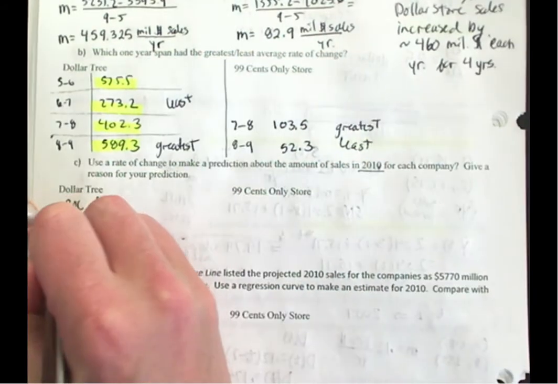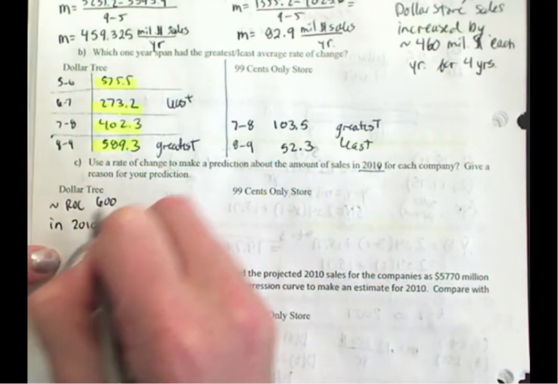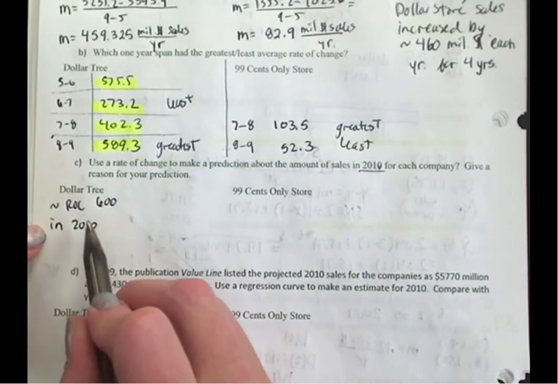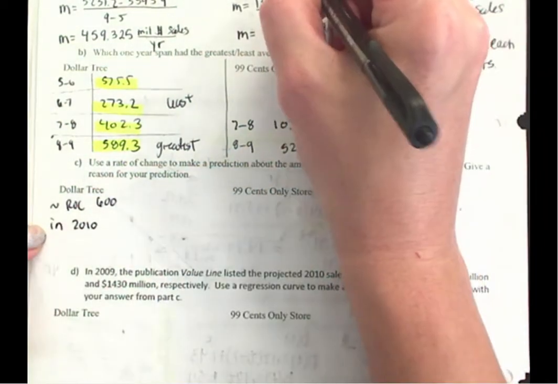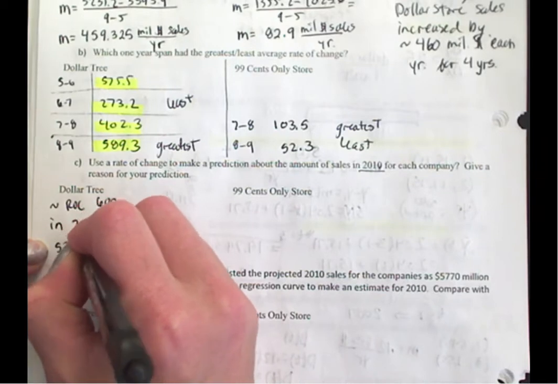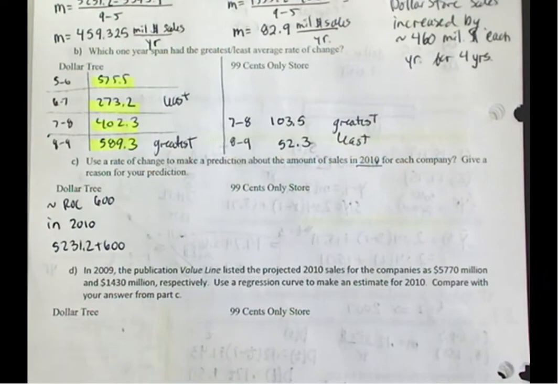So in 2010, okay, I got to go back to my data and figure out my rate of change. Okay, so I'm going from 5231.2 plus 6.